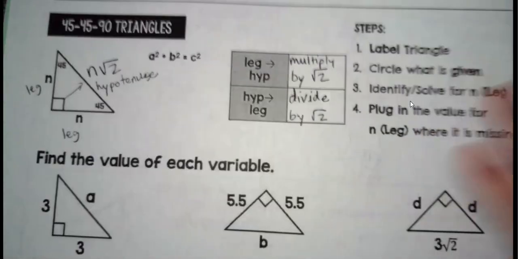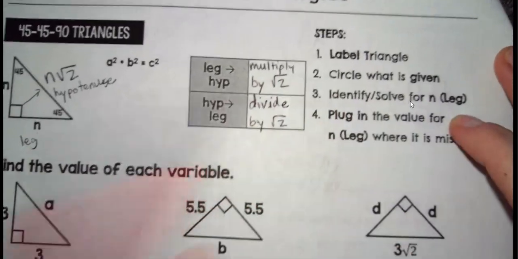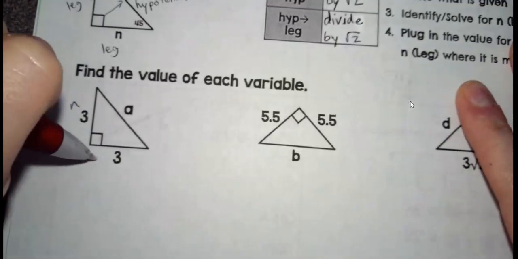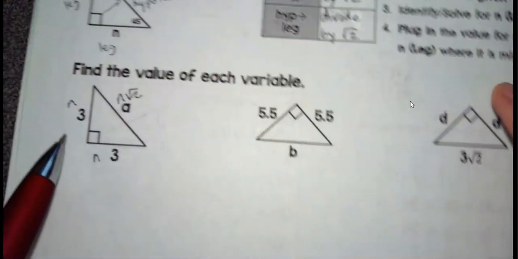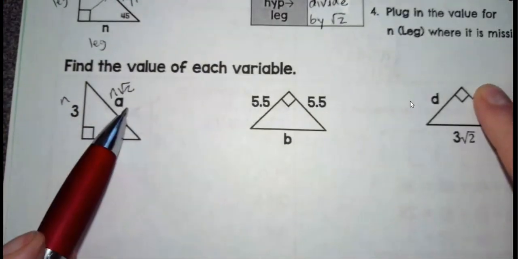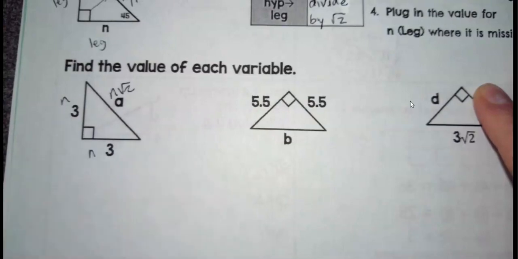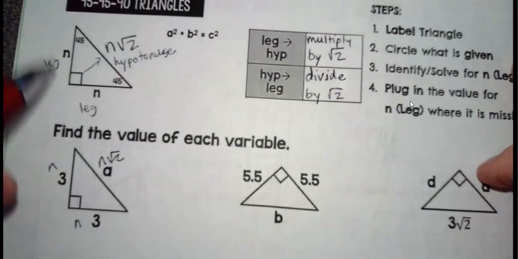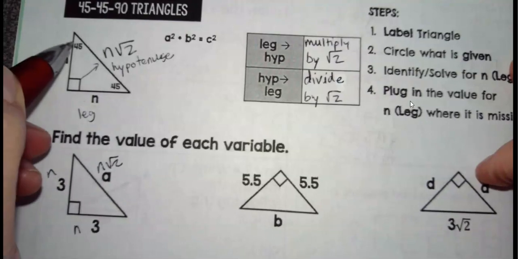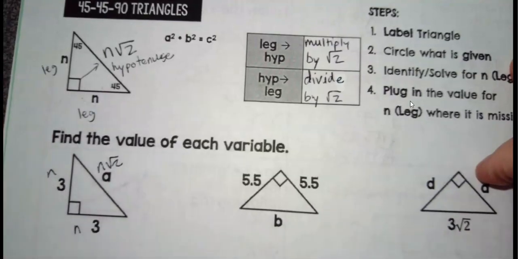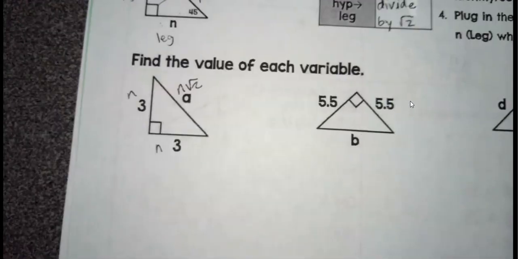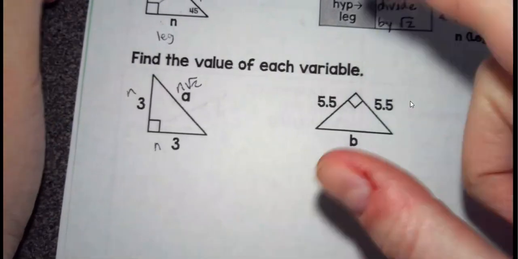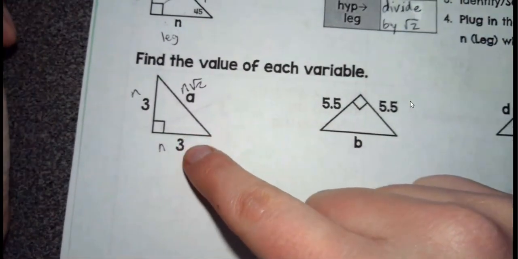So what are the steps? They are to label the triangle. So my triangle is n root 2. And if you're wondering how you know which one is n root 2, it's the hypotenuse, it's across from the right angle, it's the longest side. The other 2 sides are going to be the same length. This is for a 45, 45, 90 triangle, or if you take a square and cut it in half diagonally, that would be a 45, 45, 90. And we now have the triangle labeled.